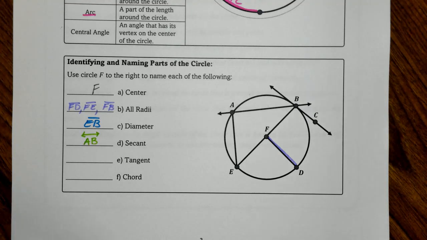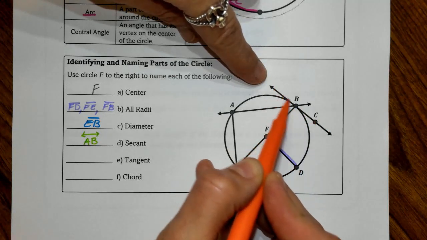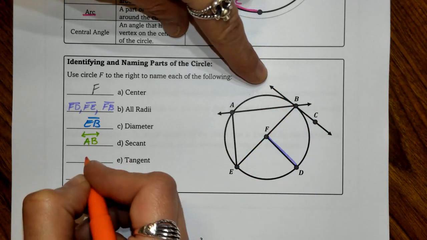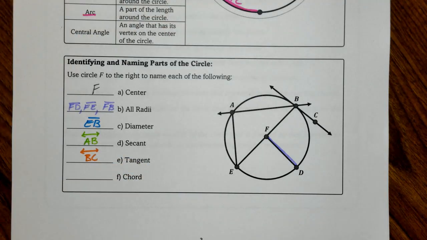Tangent touches. A tangent is a line. It's barely going to touch that circle. A tangent never goes inside the circle. It's just going to brush by, just touch that circle. So that's this line right here. So line BC, remembering that for a line, we need our line symbol with the arrowheads on it. Your chord is like an extension cord. It's going to stay within the circle. It's going to go from one part of the circle to another, with both endpoints on the circle.